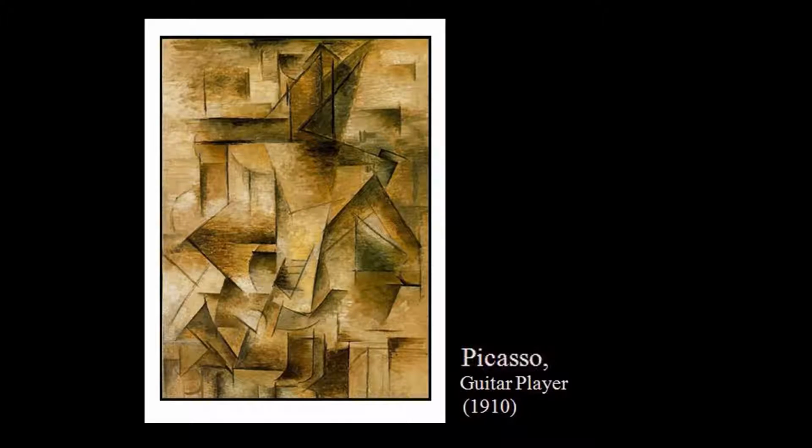Or for that matter, when Picasso titles this painting "A Guitar Player," it could be very irritating for a viewer to see that this painting has a title called "Guitar Player," but when you look at the painting very carefully, you can't see anything, neither guitar nor player.